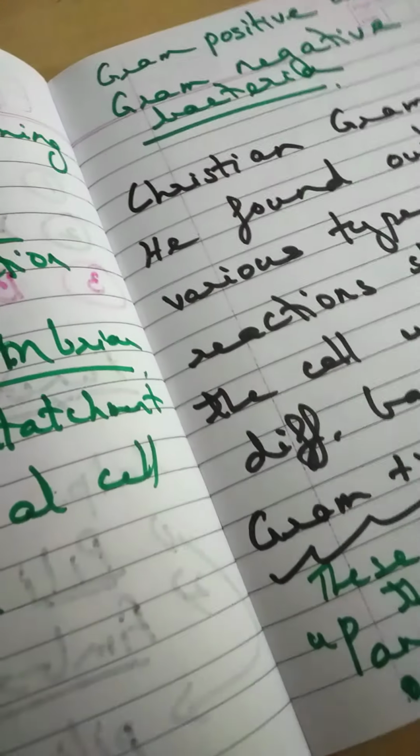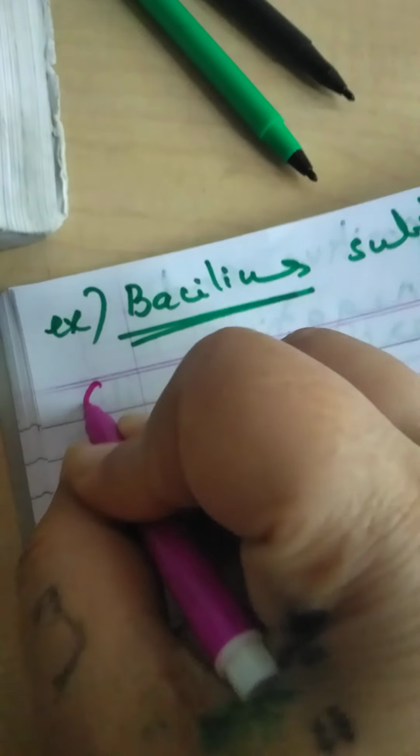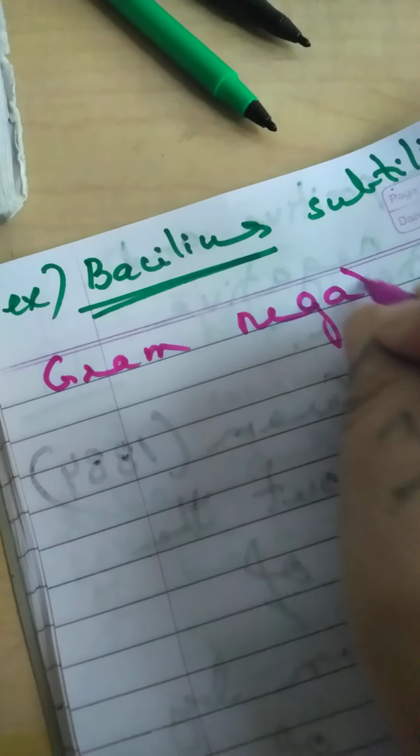Example of gram-positive bacteria is Bacillus subtilis. Bacillus here means rod-shaped bacteria. Okay, now the second one is the gram-negative bacteria.